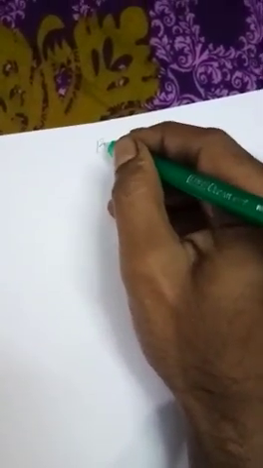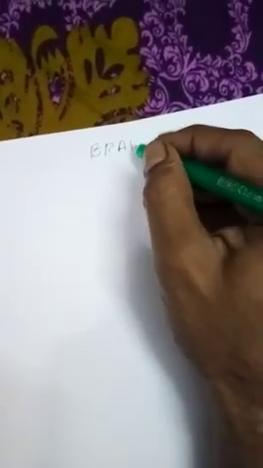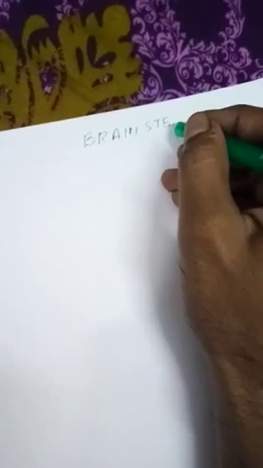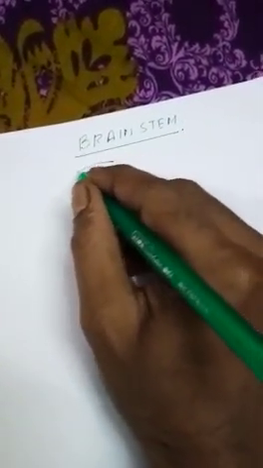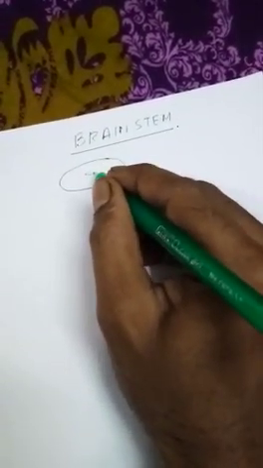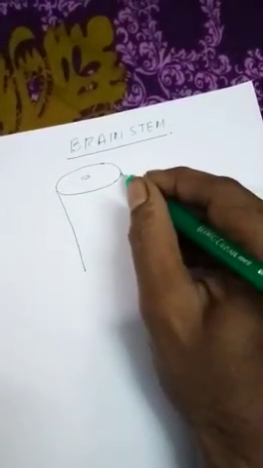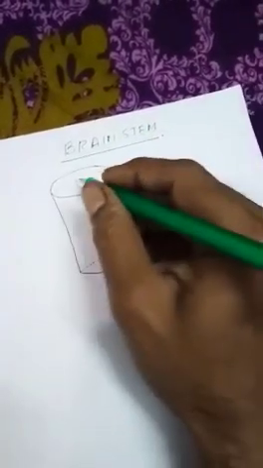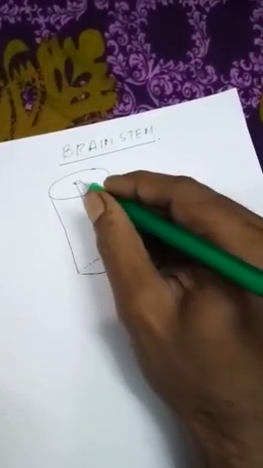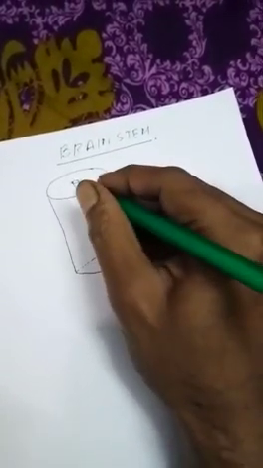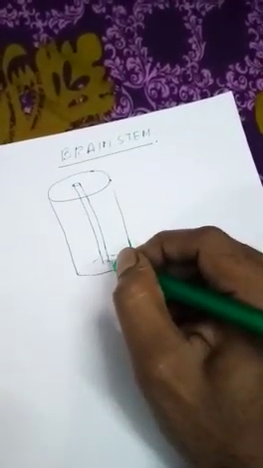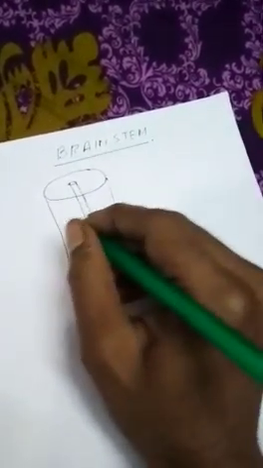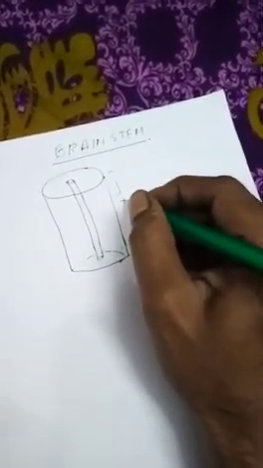So we have done already spinal cord, and now we start about the brain stem. In order to understand the brain stem, it is important to consider that brain stem is a cylindrical structure with a central canal, with a cavity inside, and this brain stem is made up of three parts.